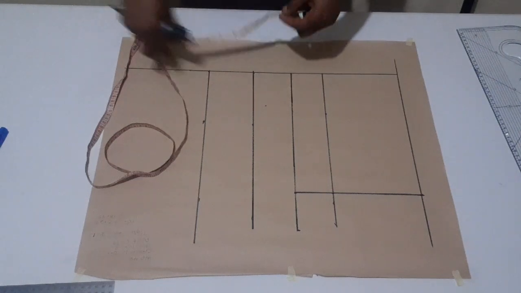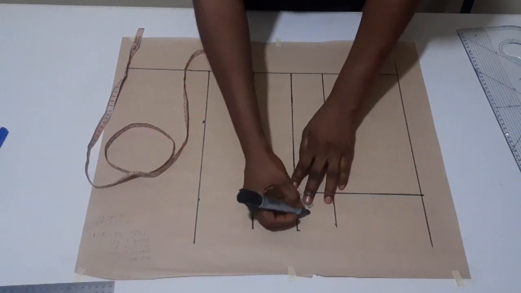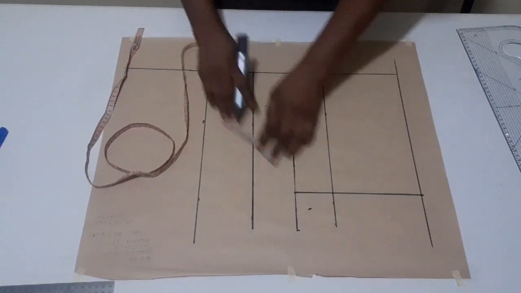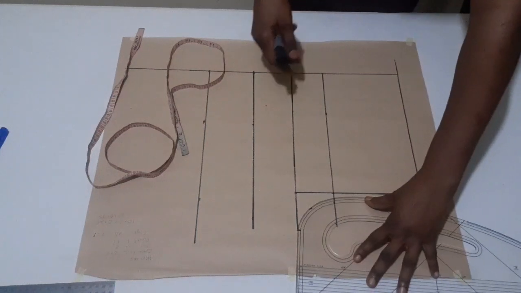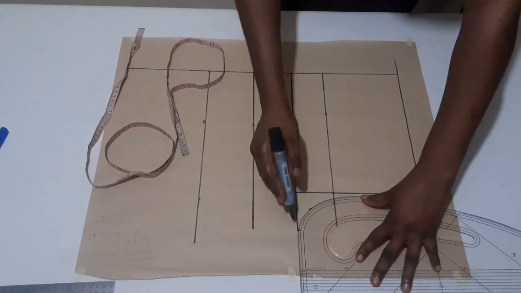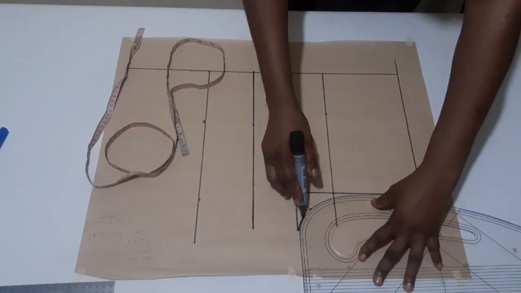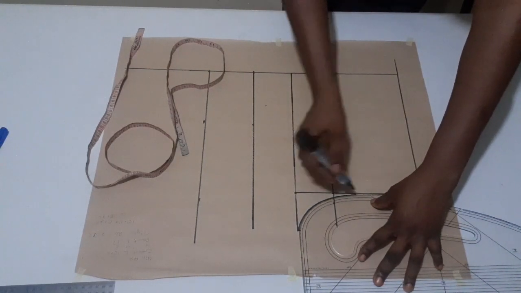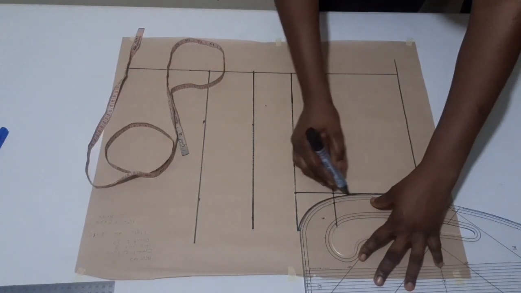So from here now, I'm going to measure 1.5 to get my crotch curve. So I'll now connect it with your curve ruler. And if you don't have one, you can make use of your free hand. Just blend it up like this.